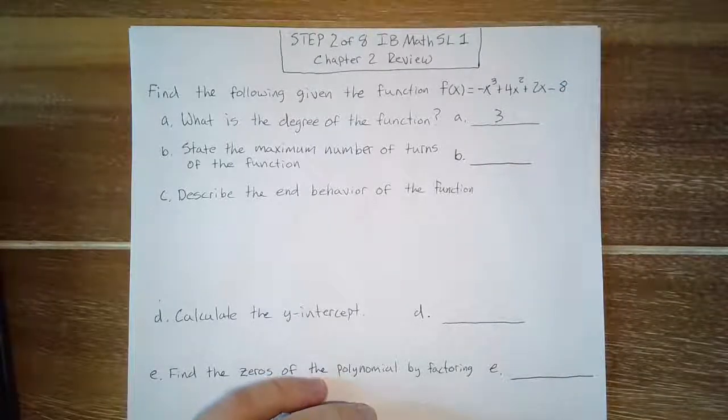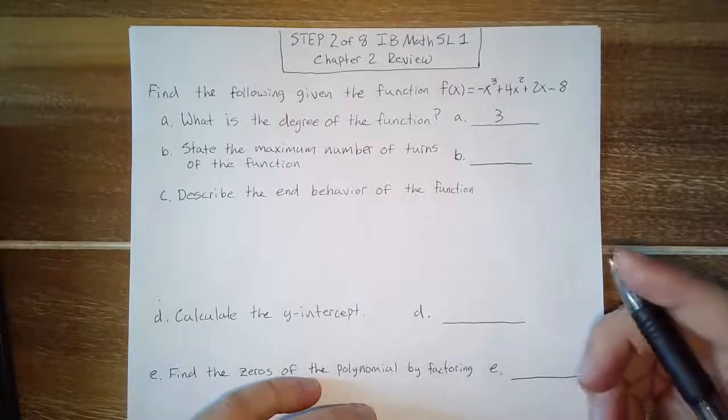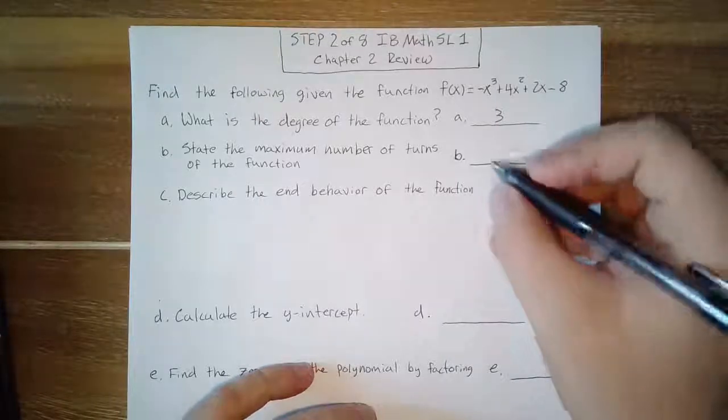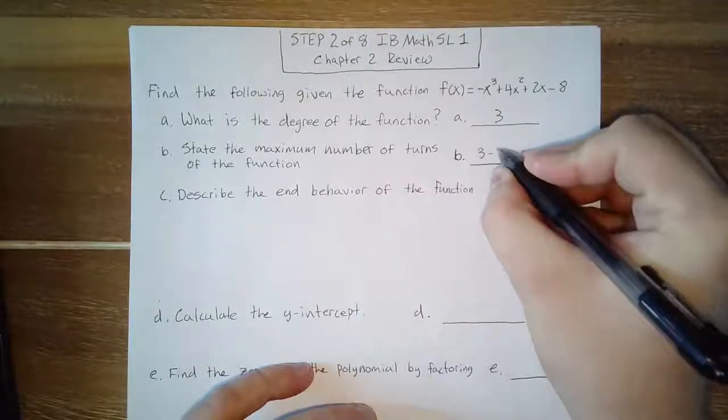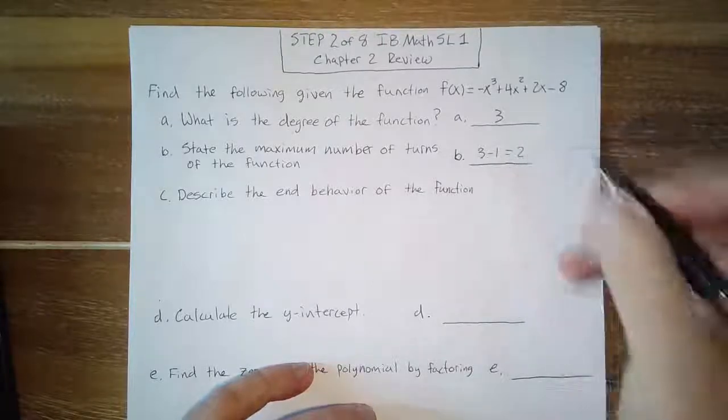B says state the maximum number of turns of the function, and what we learned was that for some degree d, the number of turns is really just d minus 1. So if I take 3 minus 1, that's going to be 2. The maximum number of turns that I can have with this function is 2.